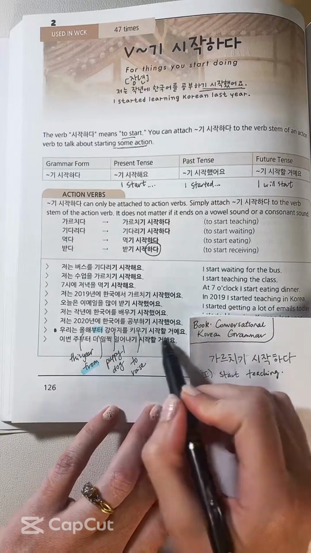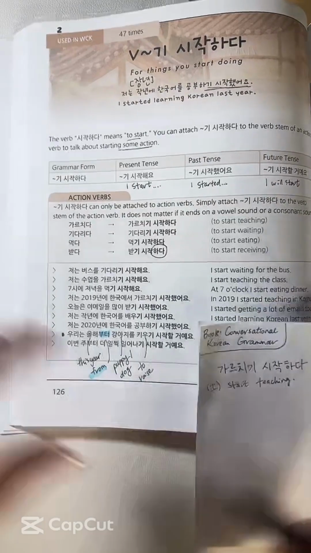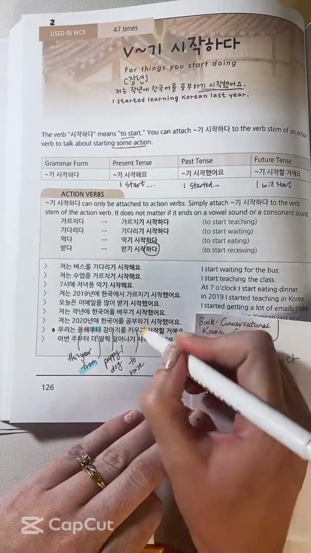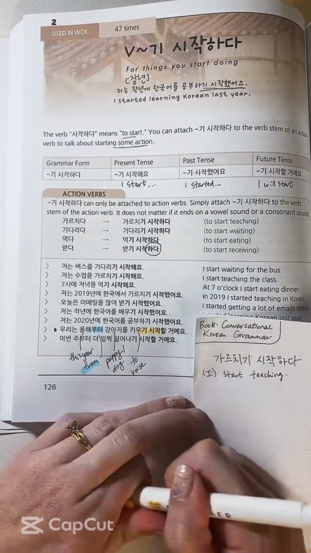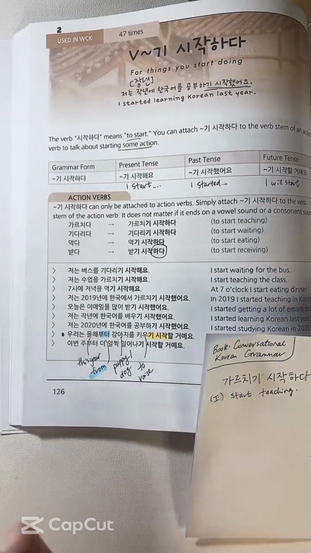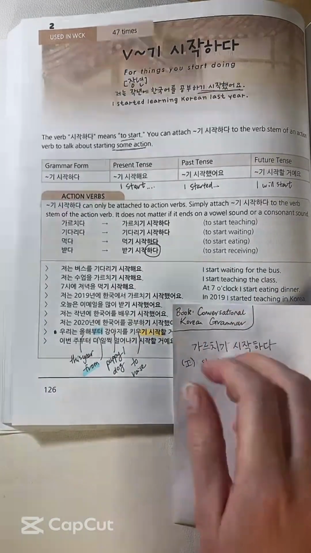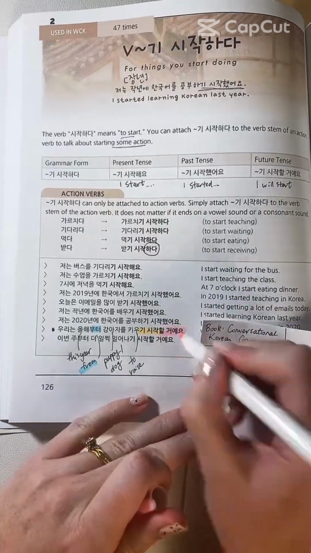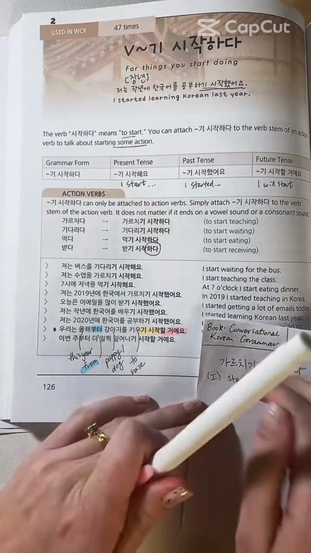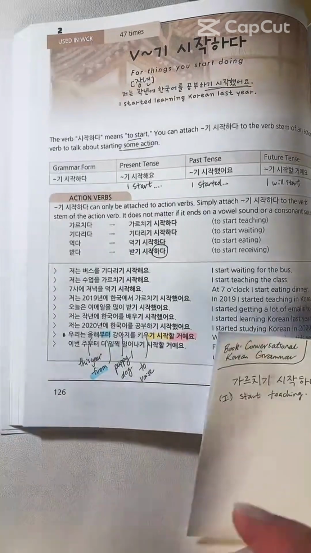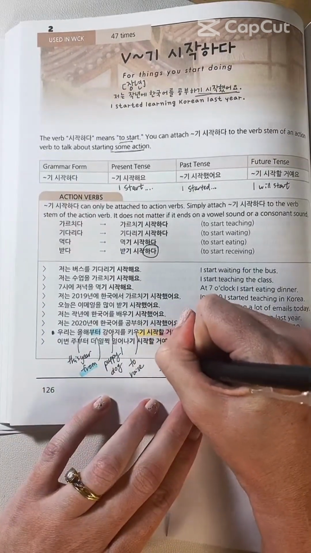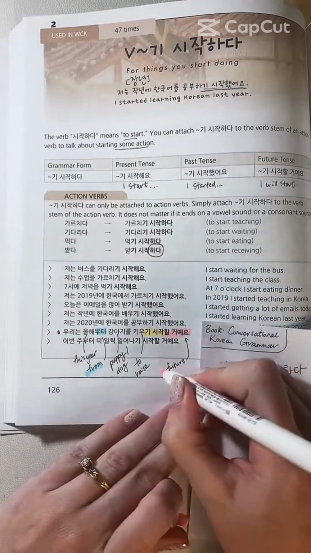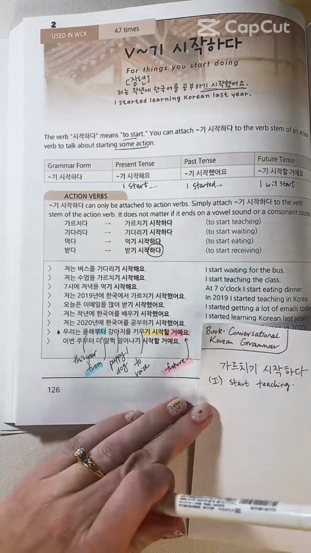So then we have our 기 시작하다, which is showing up, right? Our to start doing. But it's been conjugated into the future tense. This 할 거예요 part is the future tense. I'm just going to highlight it so you guys can see how all these things piece together.